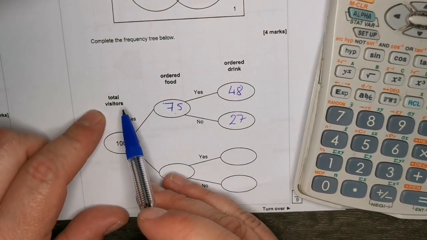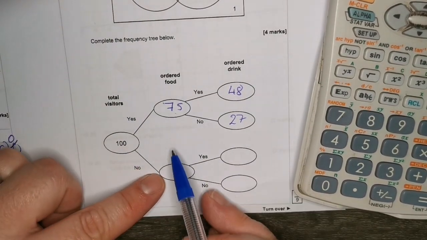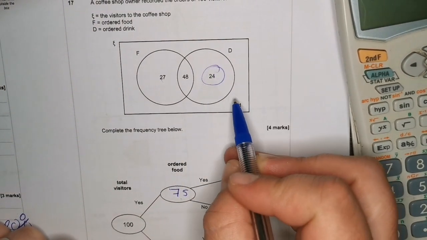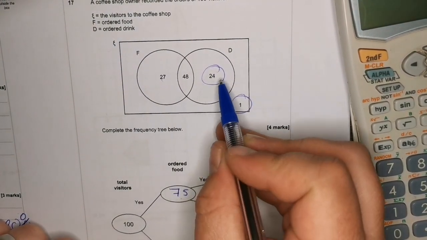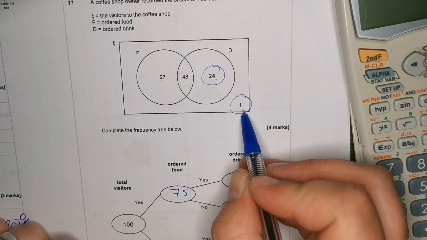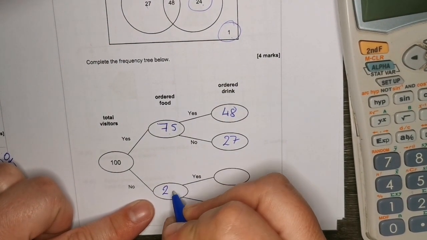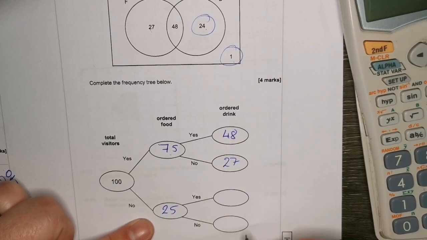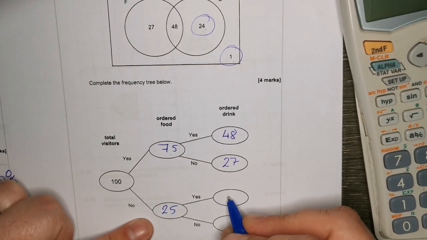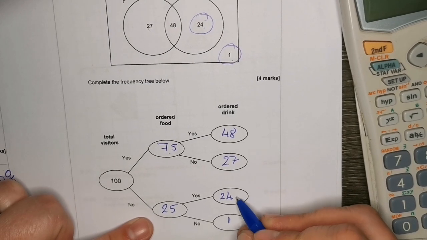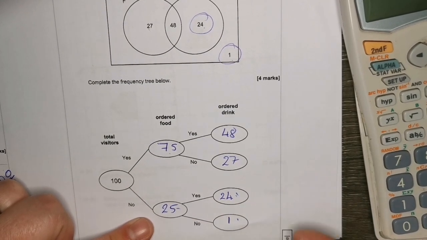So total visitors. Ordered food, no. So these are the people who didn't order food, the people who just had a drink and the people who had nothing, just went to the toilet. So didn't order food, 25. Ordered a drink, yeah, 24 of them did. One of them didn't. And then we've got that same check that these add to make that, so we feel nice and confident about that.